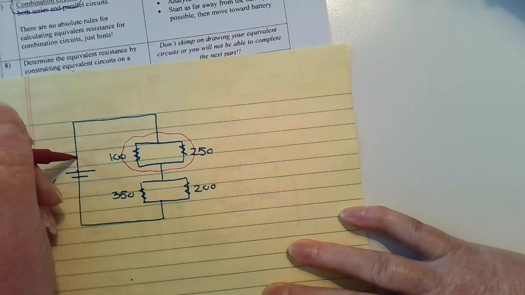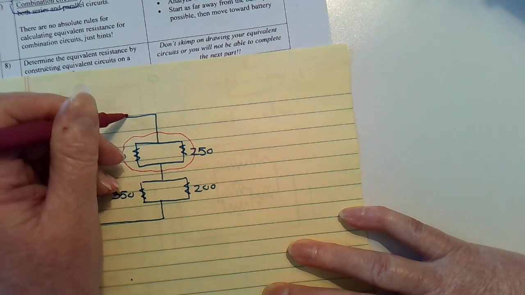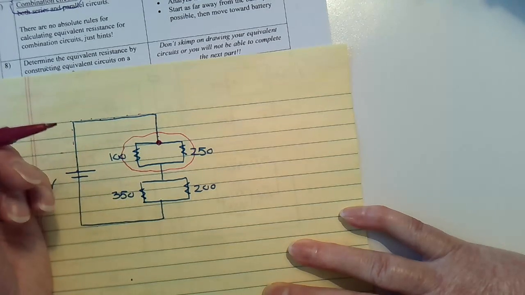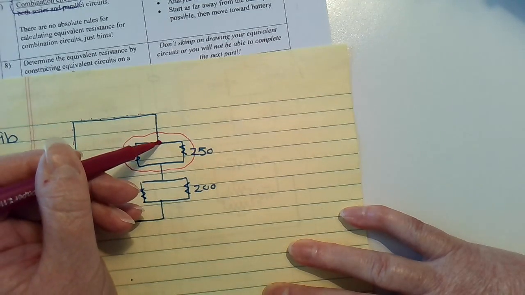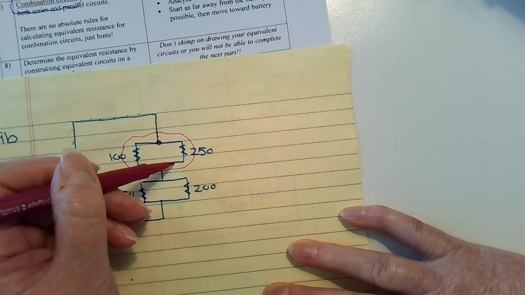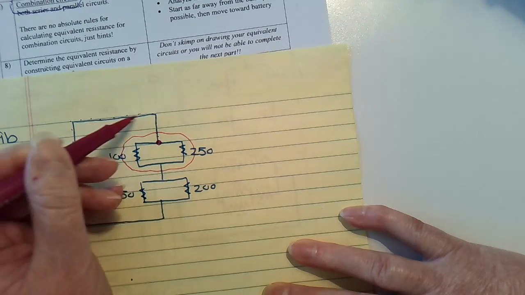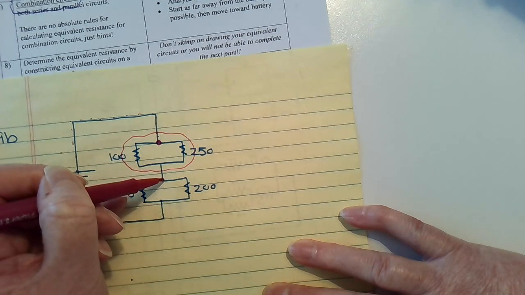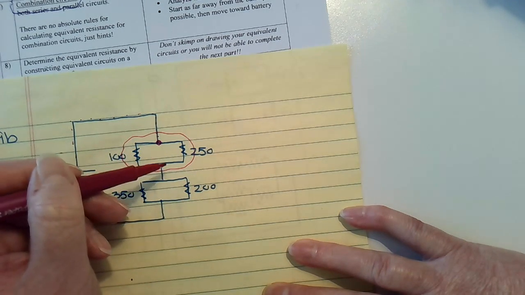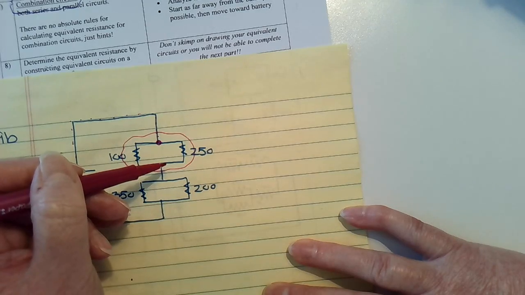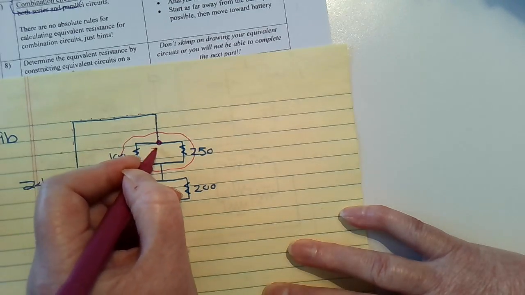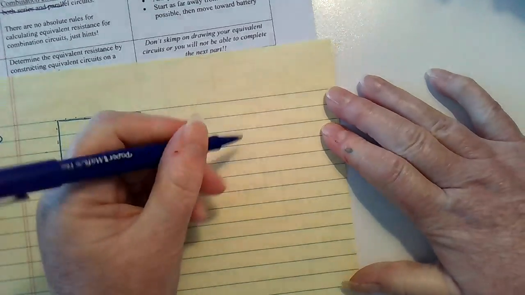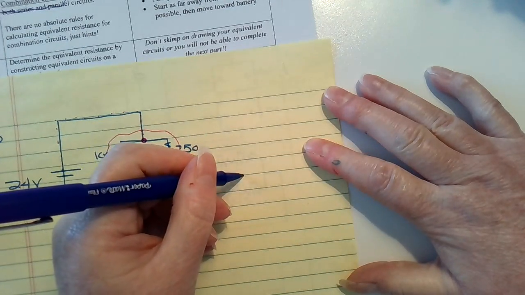So here we go. March, march, march, march. When I get right here, look, I have a choice. I can get around the circle by going the 250 way and then exit, or I can get around the circle by going the 100 way and then exit. And it's not a series unless it forces you through both of them. So these guys are in parallel. So that tells me then I'm going to redraw my circuit over here a little bit smaller.